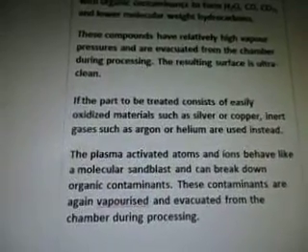So hydrocarbons is a keyword that came up in the WOW data, just so you know. These compounds have relatively high vapor pressures. Oh, I better write that down. I'm half asleep. Okay, hydrocarbons, just so you know. Where was I? These compounds have relatively high vapor pressures and are evacuated from the chamber during processing. The resulting surface is ultra clean.